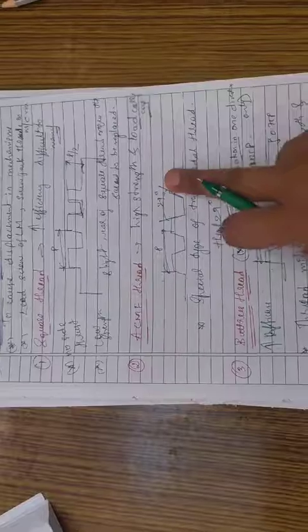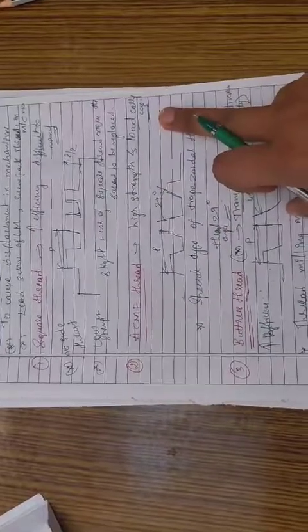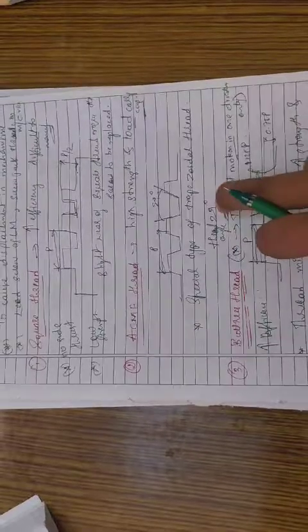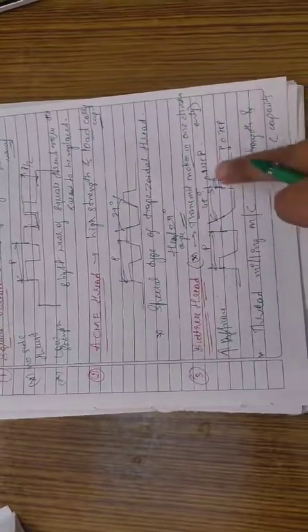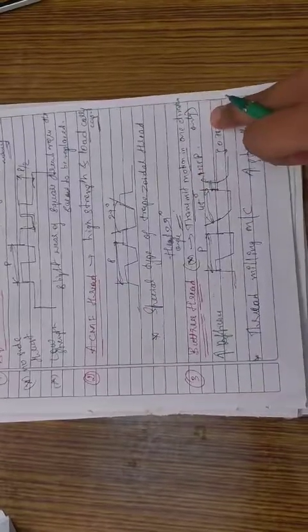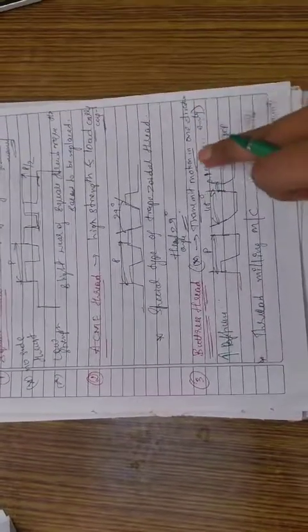The Acme thread has high strength, high load carrying capacity, and is a special type of trapezoidal thread with a thread angle of 29 degrees. The buttress thread is the same as the Acme, but here the motion transmission is only in one direction. This is the main limitation of the buttress thread.